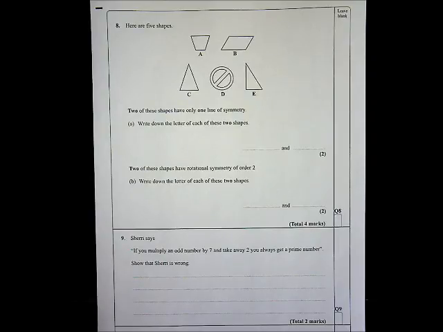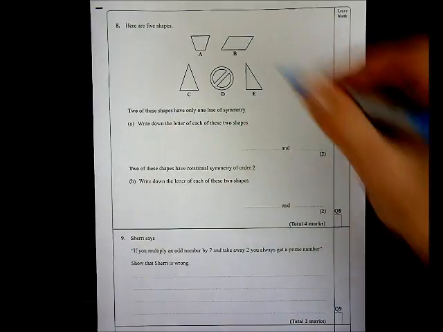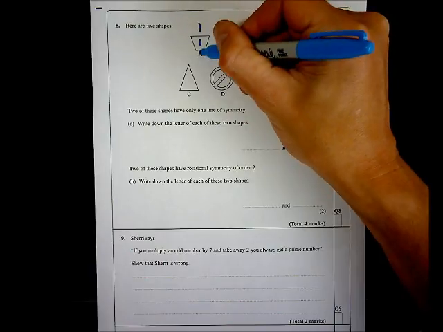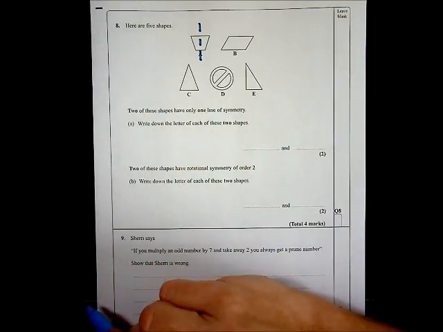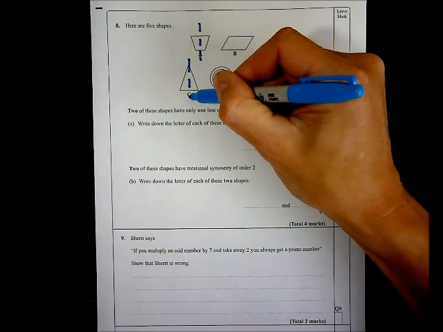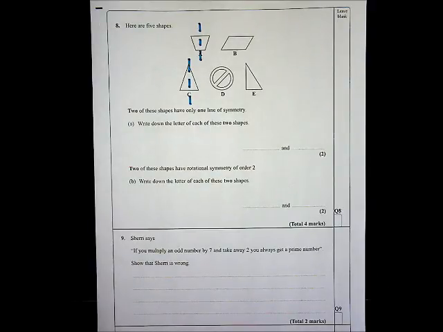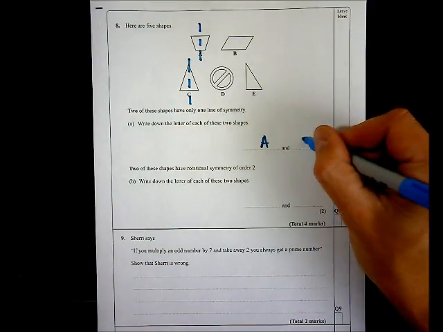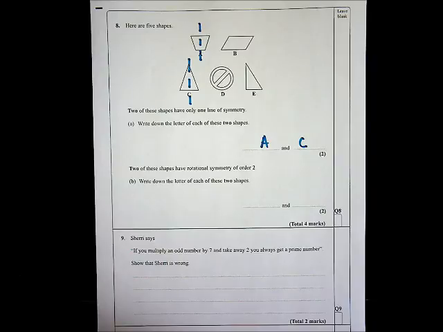On question 8, I'm given 5 shapes, and I'm told that 2 of the shapes have only one line of symmetry. So what I'm trying to do here is split the shapes in half so that the left hand side and the right hand side, or the top and the bottom, are the same. Now I can see that the 2 shapes with one line of symmetry are A, which can be split straight down the middle, and C, which can be split straight down the middle also. So A and C.